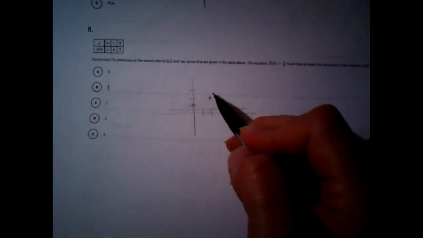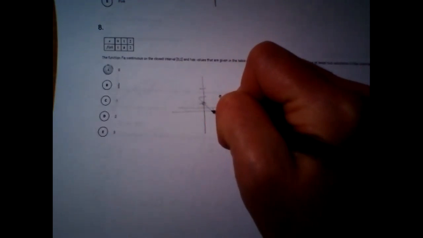It says the equation f of x equals 1/2 must have at least 2 solutions. So here's the line for f of x equals 1/2. If that has 2 solutions, that means we have to go through that line twice. And so this point at 1 is going to have to be down here below 1/2. So the only choice that's below 1/2 is A, which is 0. So if I plot that there, when we connect these, we would end up intersecting that line at 1/2 twice. The reason 1/2 won't be good enough is it'll only hit once if it's on the line. To go through twice, it has to actually be below.